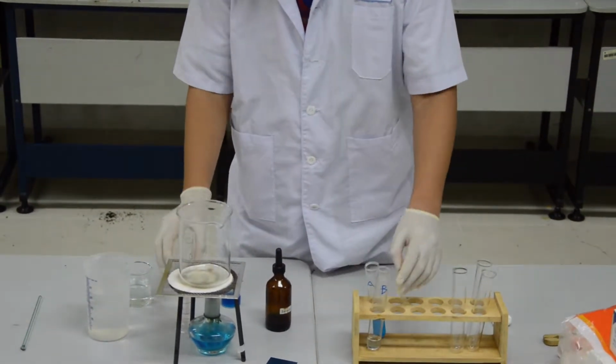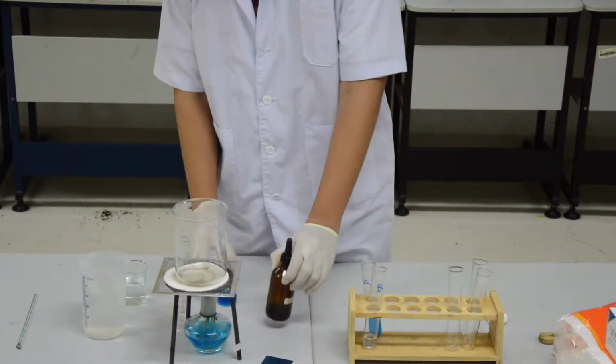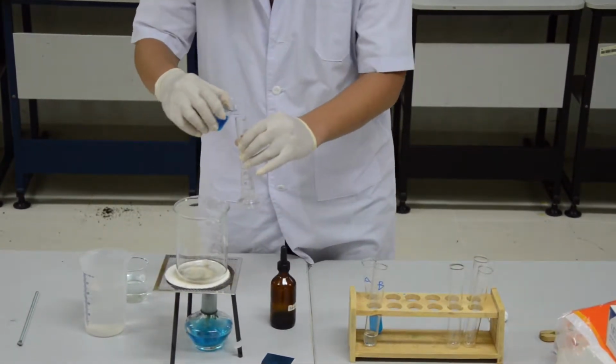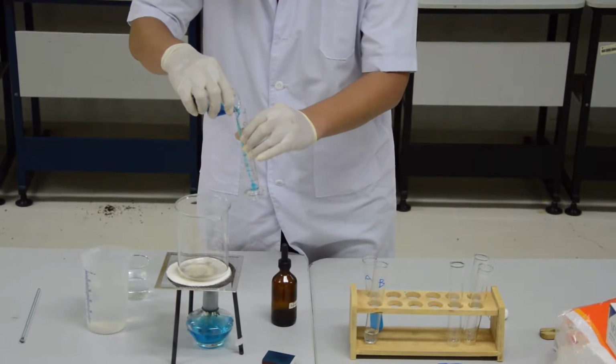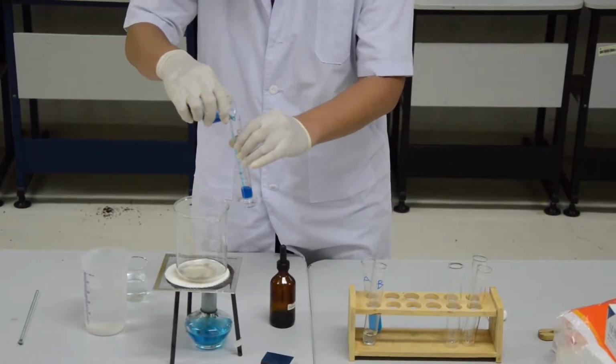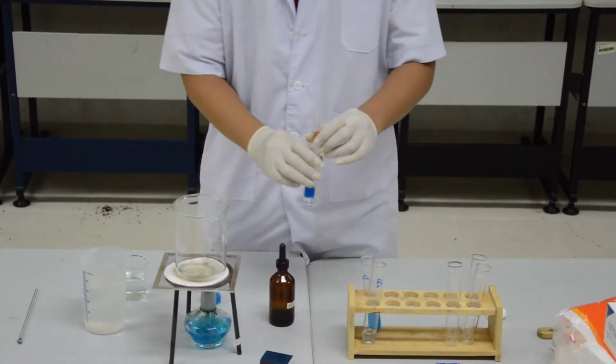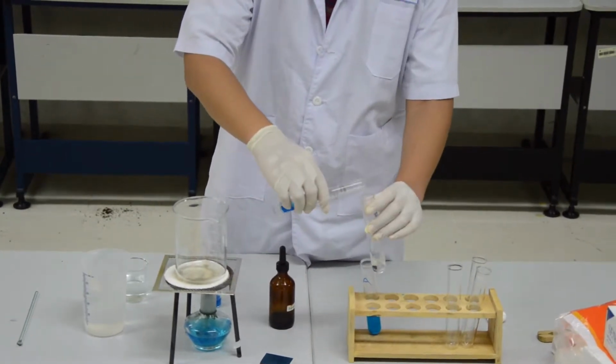Then add 5 milliliters of Benedict. Then pour it into test tube B too.